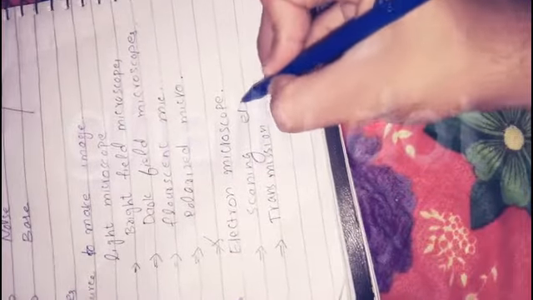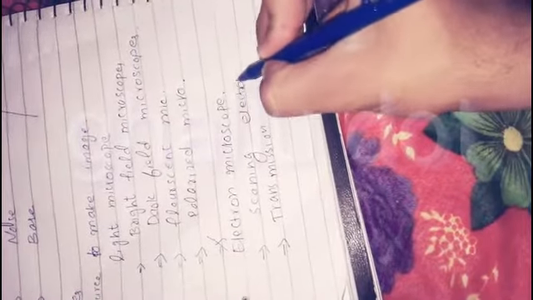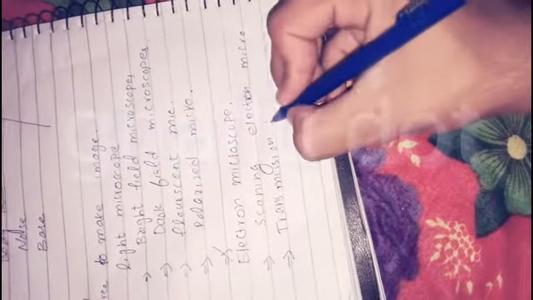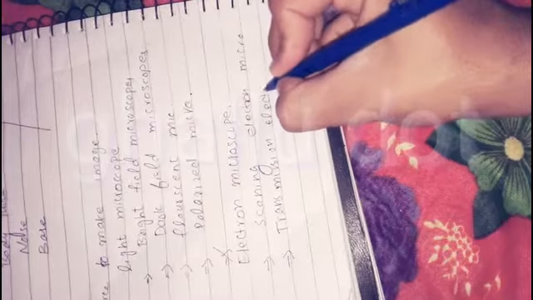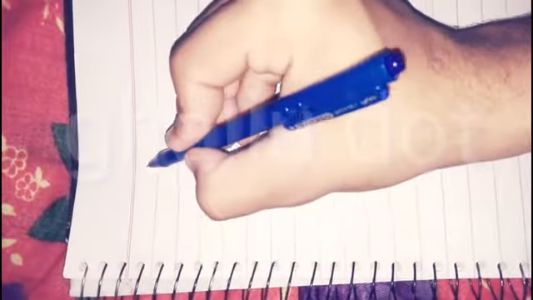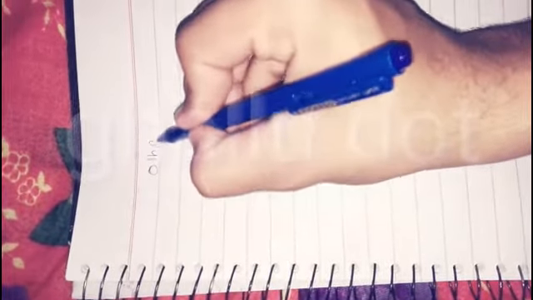I'm providing you with all types of microscopes. You just have to study the electron microscope from other sources like websites, and you can use Google. I will just explain here the light microscope, its types, and other types with other sources.